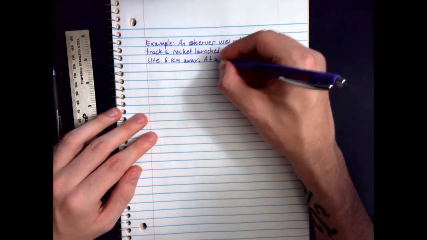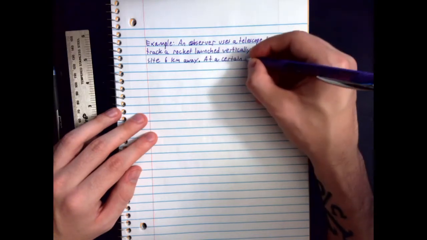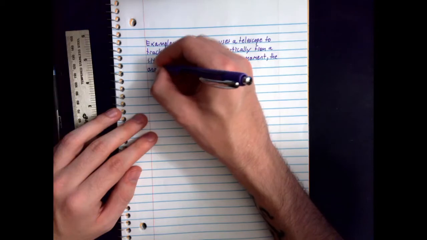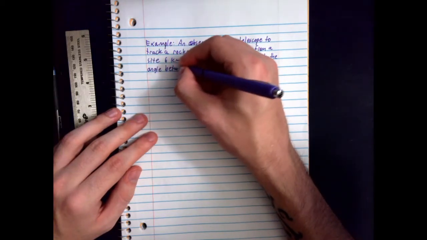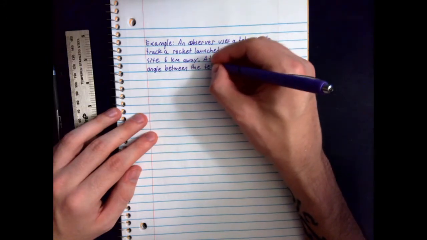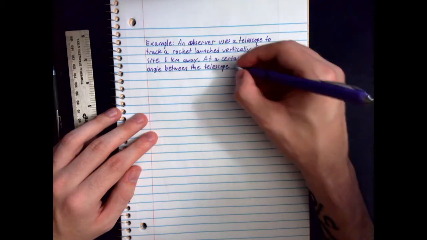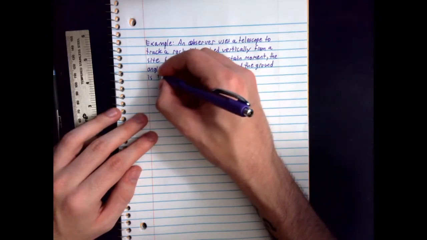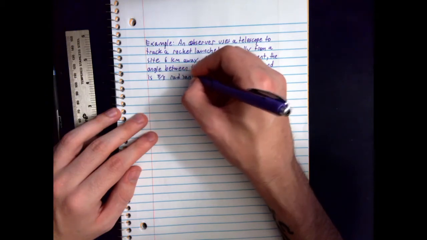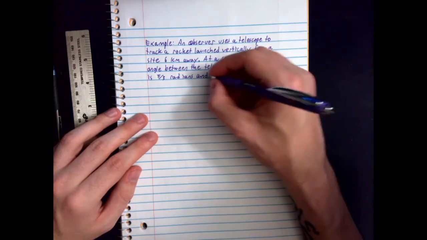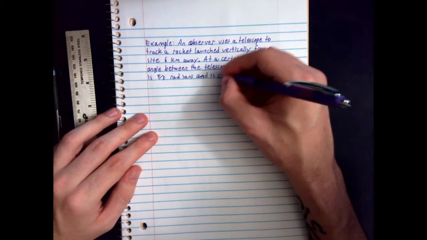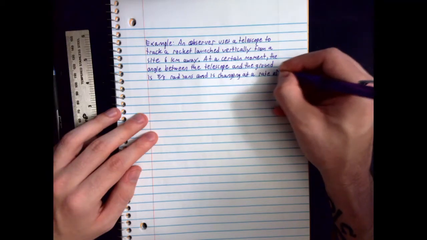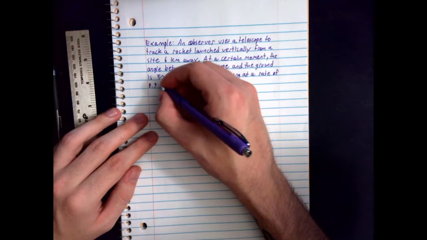At some moment, we're not going to specify which moment, the angle between the telescope and the ground is pi over 3 radians, and is changing at a rate of 0.9 radians per minute.